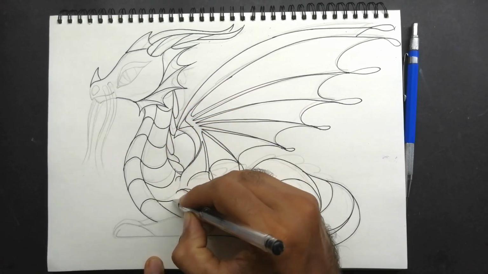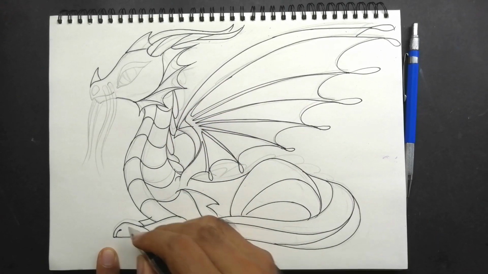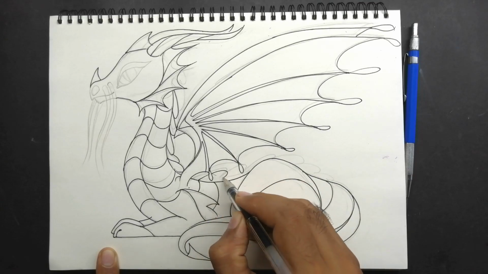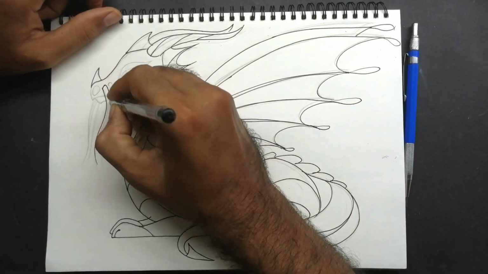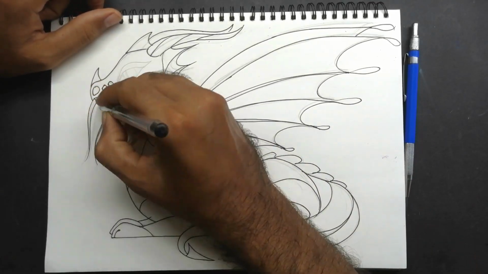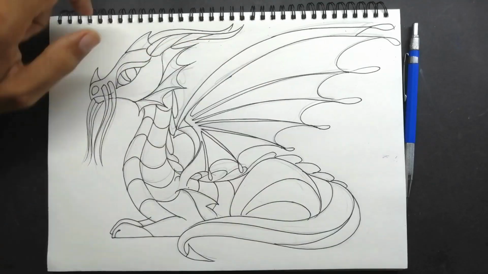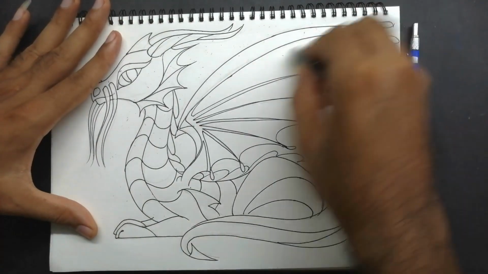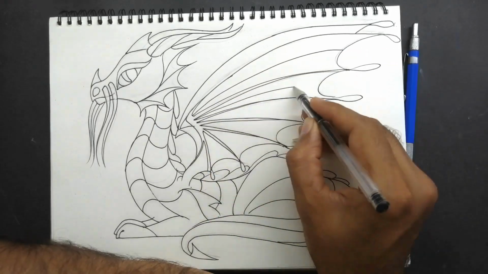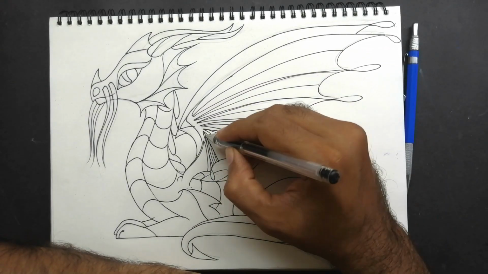I'm going to complete the outlining of the dragon. Keep adding interesting parts where you feel it should be. After you finish the outline, erase all unwanted lines. Now start with the texture.